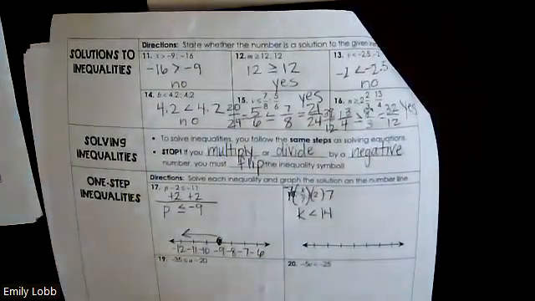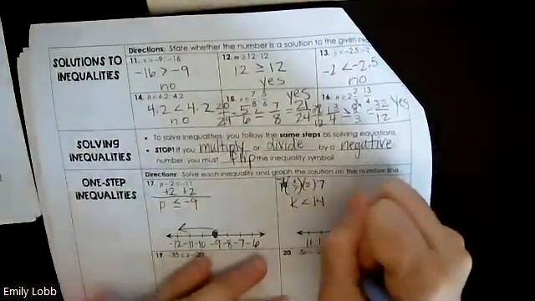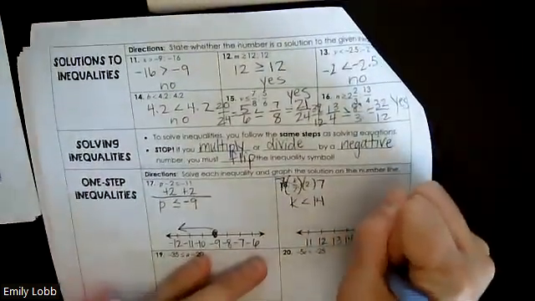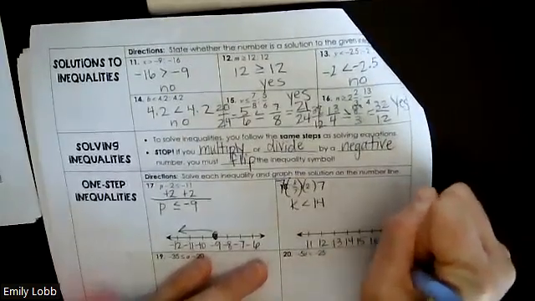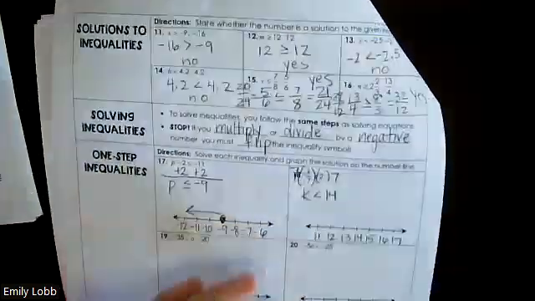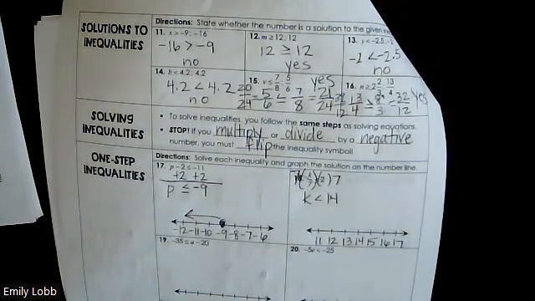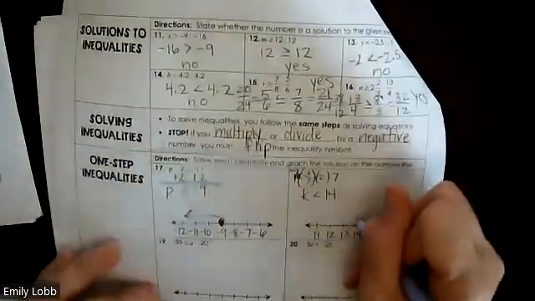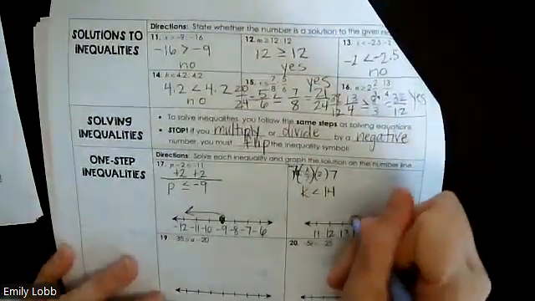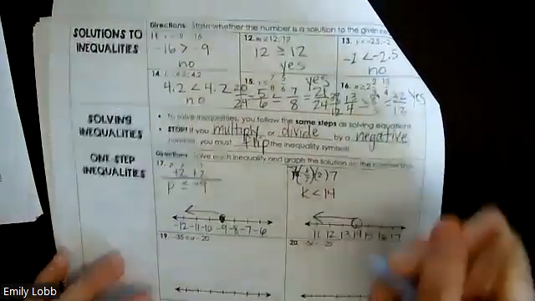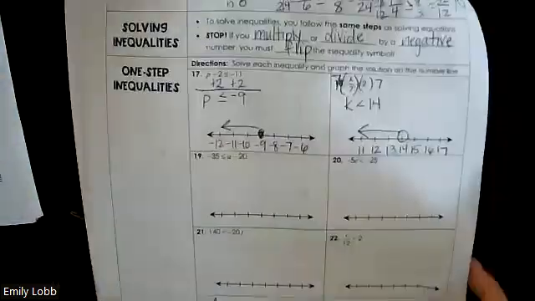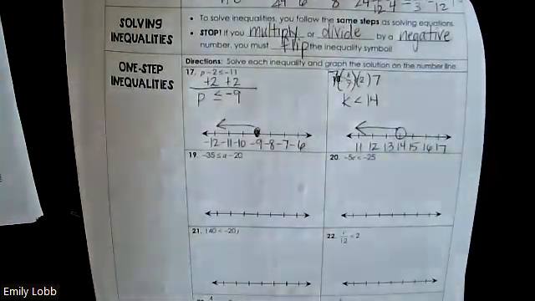So maybe we start at 11. I feel like that's the most time consuming, labeling these silly graphs. Open or closed at 14? Open, left or the right? To the left, to the left. Very good.